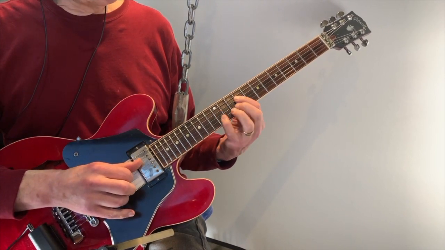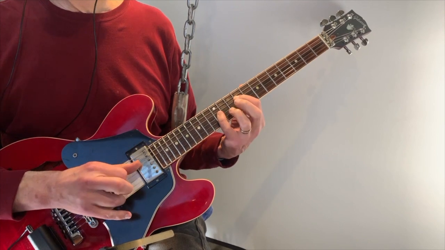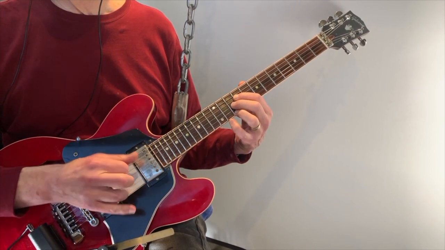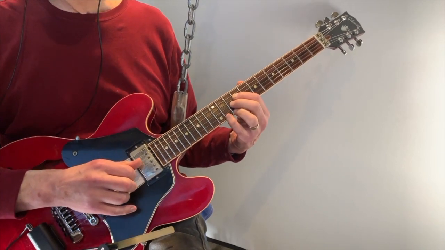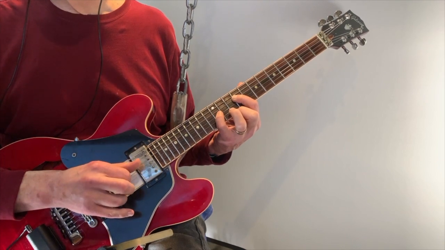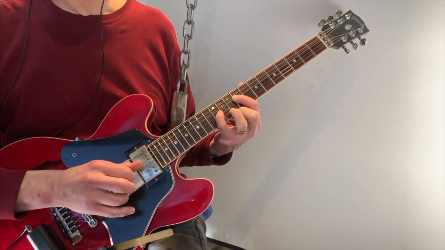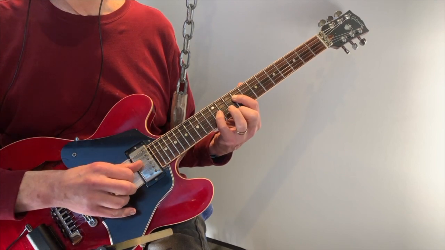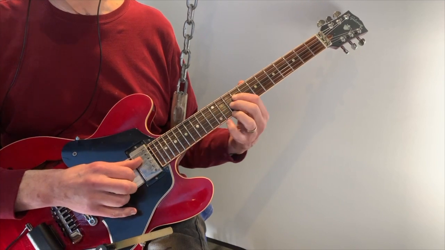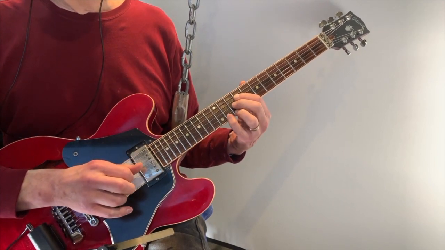G major goes to, by descending the root one scale step down. In the C scale, this is 3, 5, and 2, and we're descending the root of that chord. It's a G chord. The root in the key of C is a 5, and we're descending that to a 4.